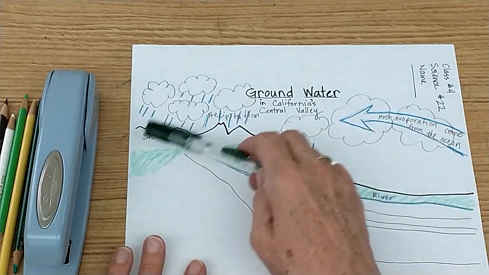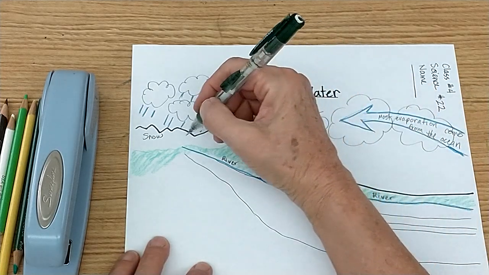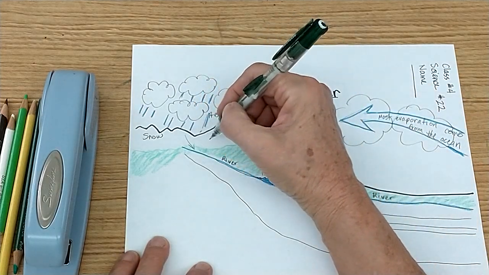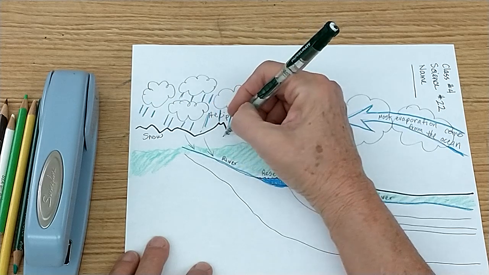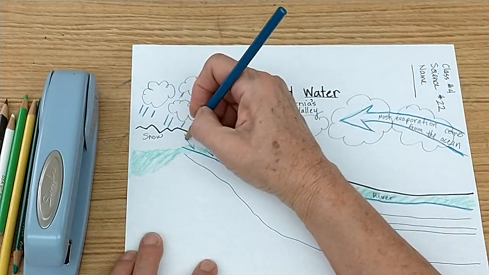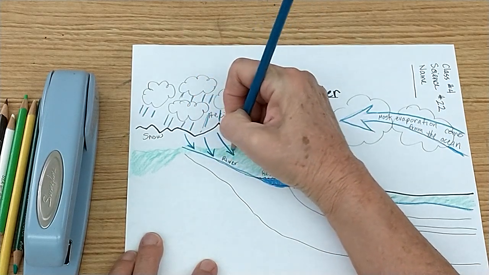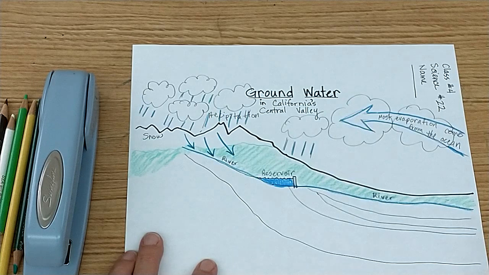If you want to go back later and make the sky blue, that's fine with the white clouds in it. Right now I'm not going to do that. So now we're going to make some arrows that are coming down like this, pointing toward the river and toward the valley, and we're going to make those blue. So once it rains or snows, then we have runoff.